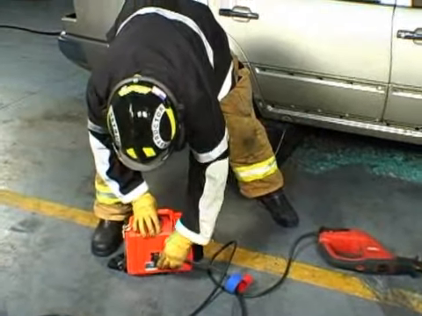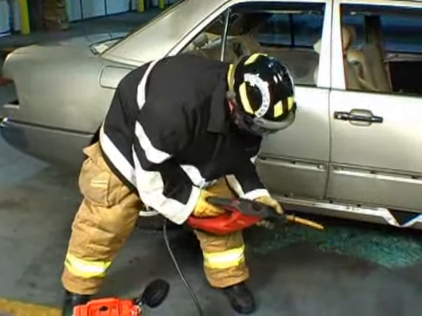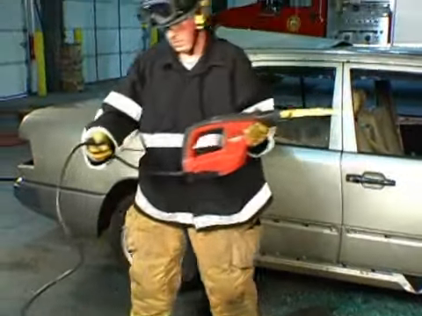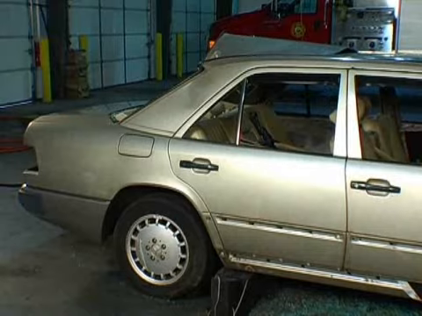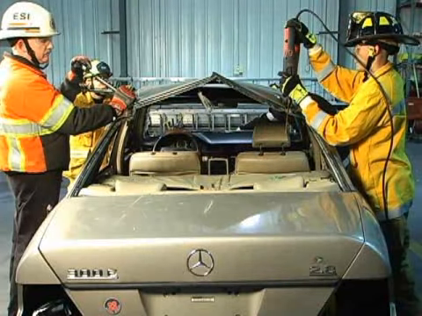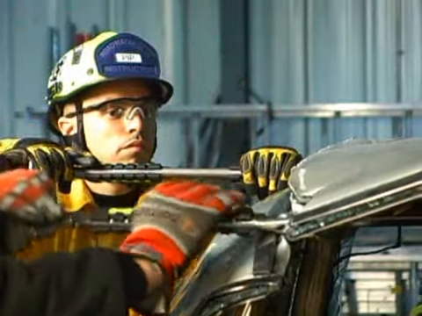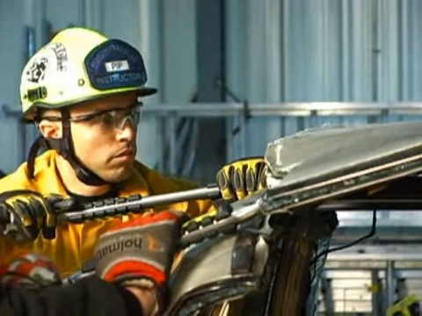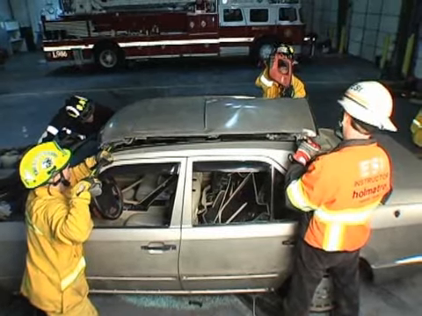One of the things to be aware of too: if the roof has a sunroof of some type, it's going to have extra weight to it. Make sure you have enough rescuers on hand to manage the roof. Here's a tip to hold the roof up on the other side, because it's a very sharp edge. Each of the rescuers on the driver's side has put a pry bar in place so they don't pinch their fingers or cut their hands as it's being cut, to hold the roof up.